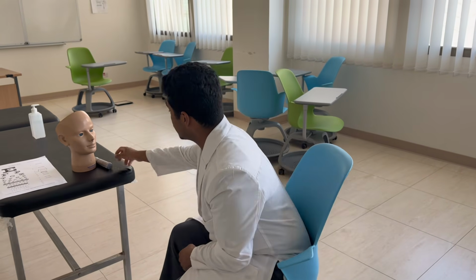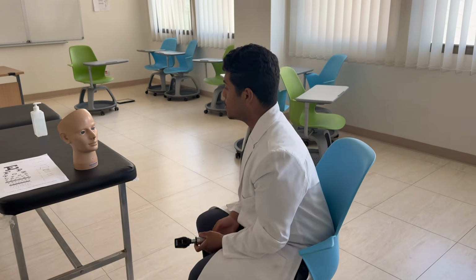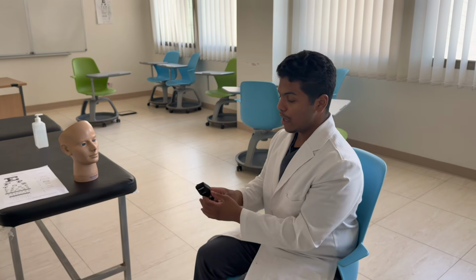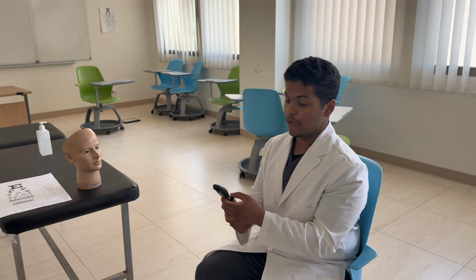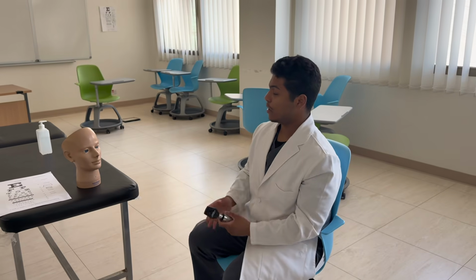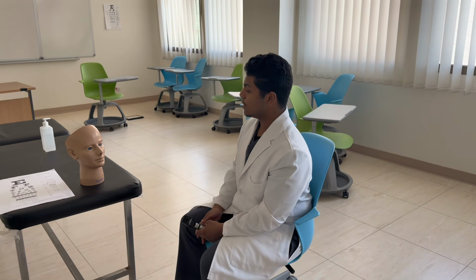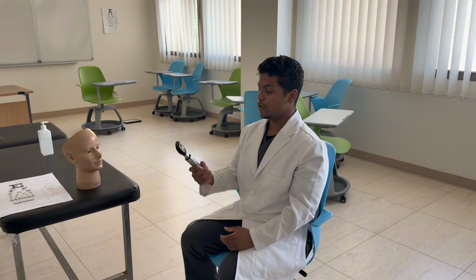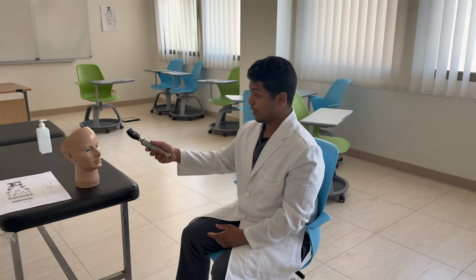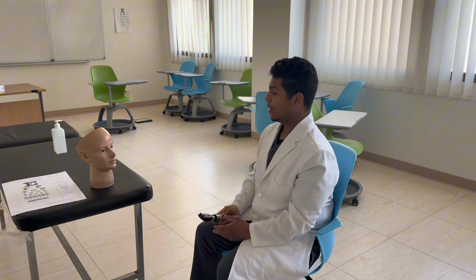Next, I should examine the patient using the ophthalmoscope. First of all, I'll ensure the patient is not wearing any glasses and is using a dilating drop. As a doctor, I should remove my glasses if I'm wearing any, and adjust the ophthalmoscope to my visual defect. I should stand to the side of the patient. As a rule, I should use my right hand and my right eye if I'm going to examine the patient's right eye.